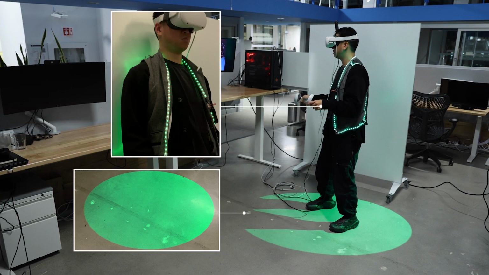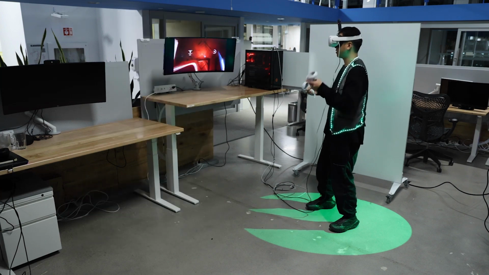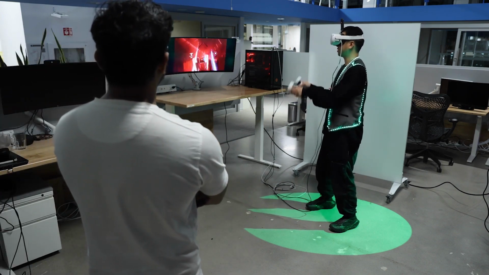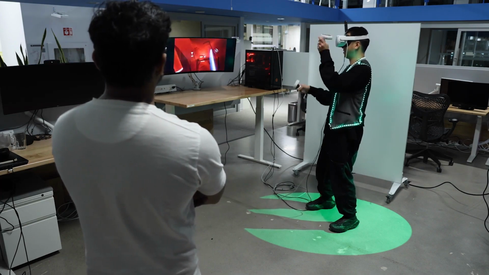They are visible from a distance and even without a clear line of sight to the public display. Now a colleague walks by the user and notices the green lights at the distance and comes closer to watch the VR user's gameplay.